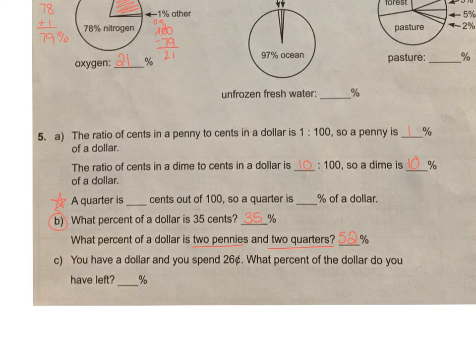For question C, you're then just dealing with some subtraction. If you have $1 and spend 26 cents, what percent of the dollar do you have left? So you would just need to look at your dollar minus the cents that you've used, and that should give you your final percent.